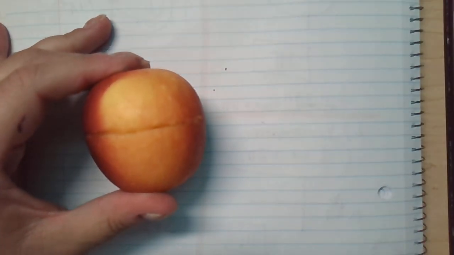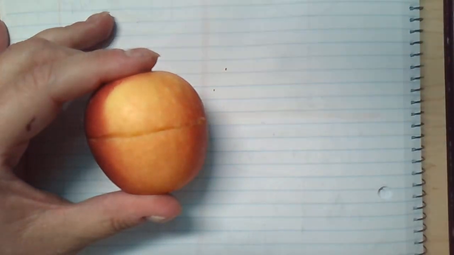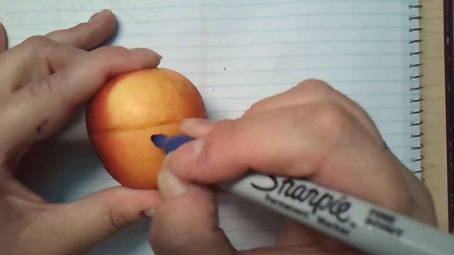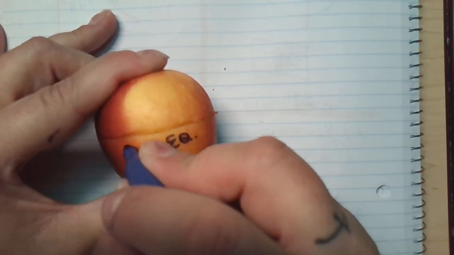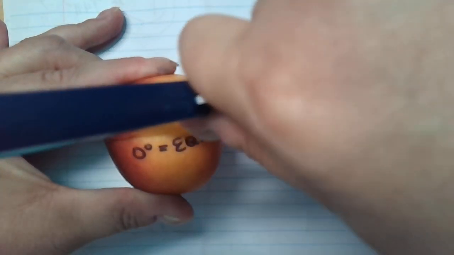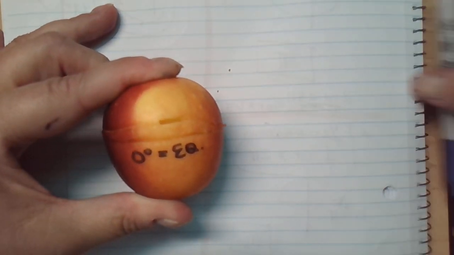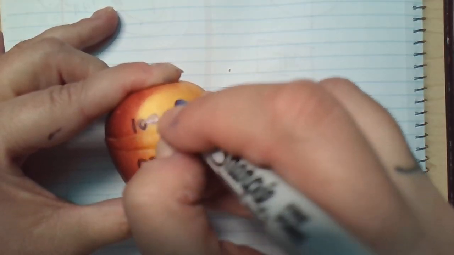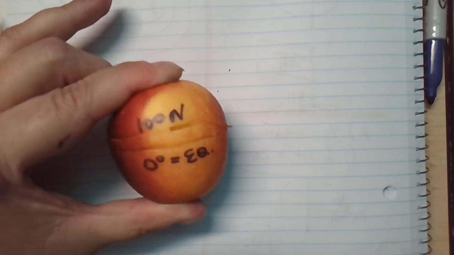Let's say our latitude starts right in the center at the equator. So let's say this is the equator, and it's actually at 0 degrees. Okay, the next latitude up, let's pretend that's the next one. The next cut side to side is at 10 degrees north, because we're going north.